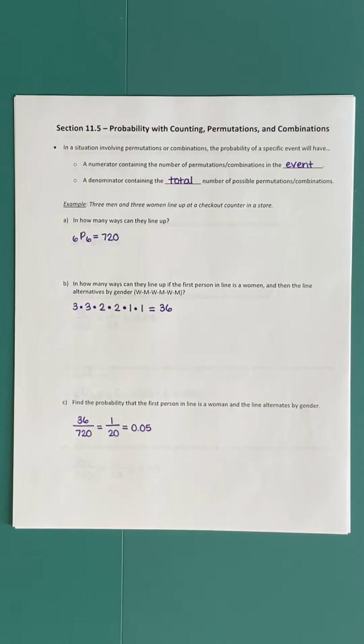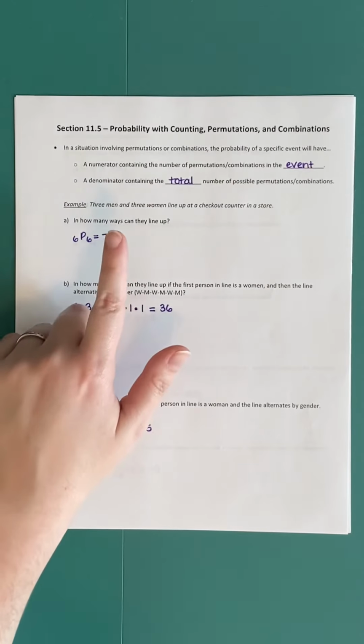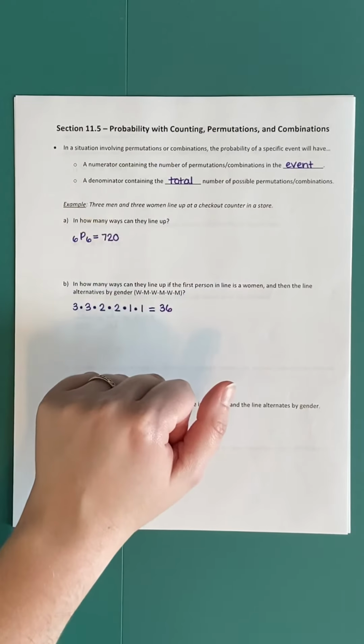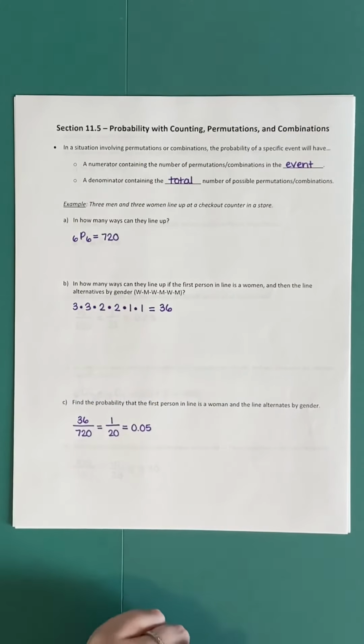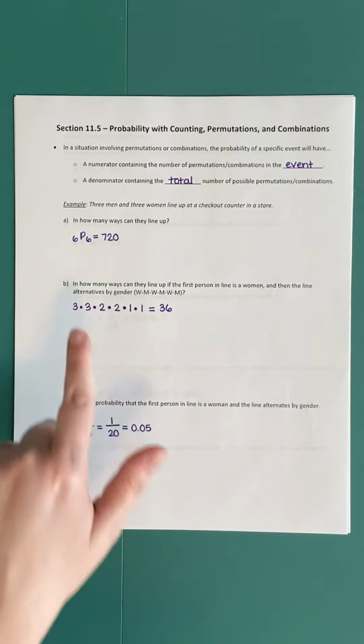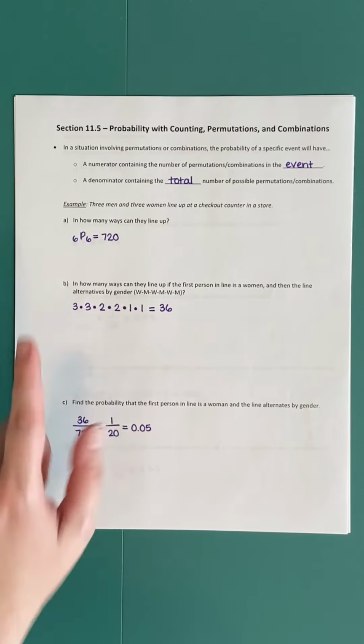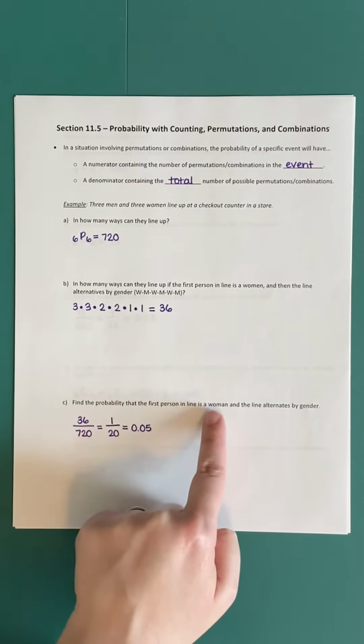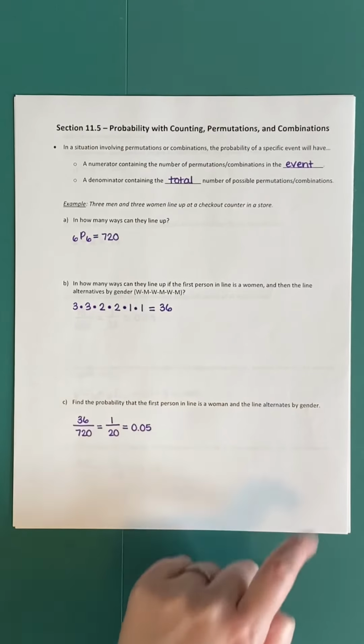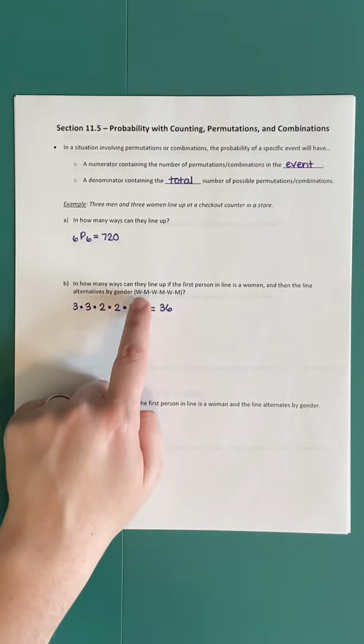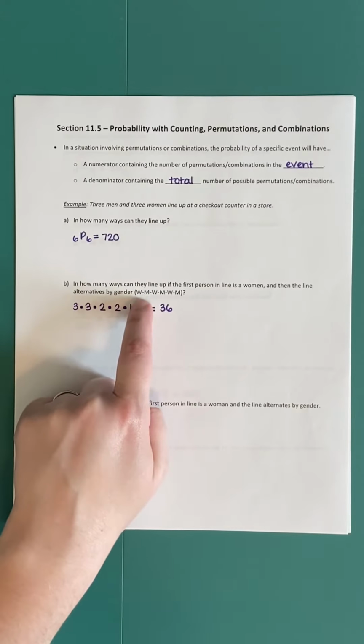So now let's put this together. How does this fit into the context of probability? We want to find the probability that the first person in line is a woman, and then the line alternates by gender. In other words, we want to find the probability that if we perform the experiment of taking 3 men and 3 women and arranging them in line, that's the experiment, we want to determine the probability of this particular event as described. We want to determine the probability that the first person in this line is a woman, and then we alternate by gender. In other words, what's the probability that we get an outcome that looks like this?